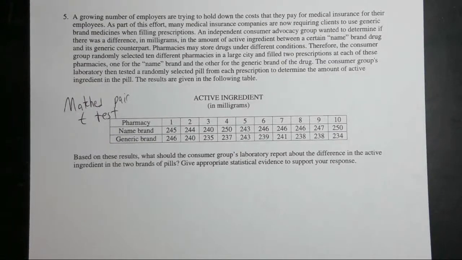A growing number of employers are trying to hold down the cost that they pay for medical insurance for their employees. As part of this effort, many medical insurance companies are now requiring clients to use generic brand medicines when filling prescriptions. An independent consumer advocacy group wanted to determine if there was a difference in milligrams in the amount of active ingredient between a certain name brand drug and its generic counterpart. Pharmacies may store drugs under different conditions. Well, that's important.